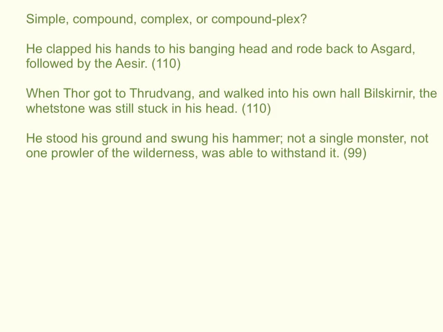So you can pause it here and decide what you think they are, and I'll count to 5 and then tell you. 1, 2, 3, 4, 5. Okay, hopefully you paused it and decided what you think they are. So the first one, he clapped his hands to his banging head and rode back to Asgard, followed by the Aesir. So we've got independent clause.